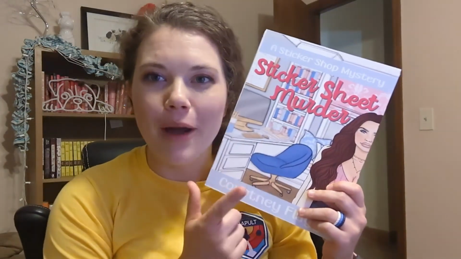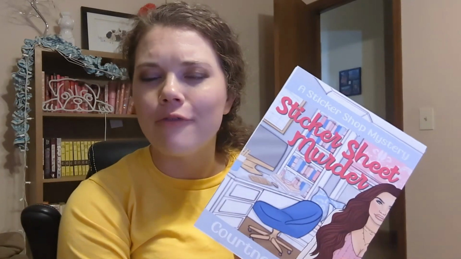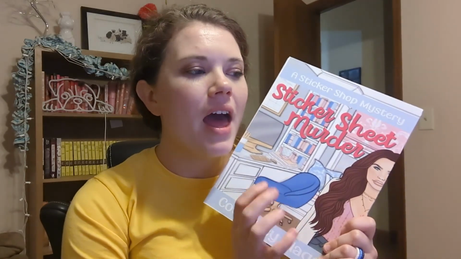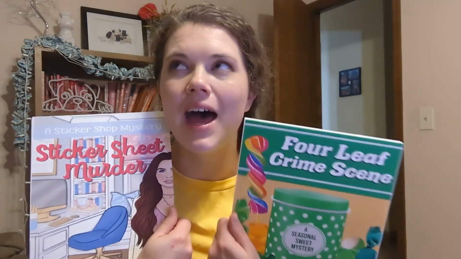I gotta put my first book I ever published, Sticker Sheet Murder, on there. And crazy enough, I can't find the second one, Planners to Plunder. And I don't know where that file is. I looked on this computer and then I looked on my laptop and I don't know. So I might not be able to make a little printout, which is so sad.